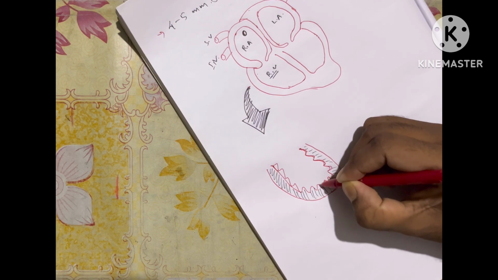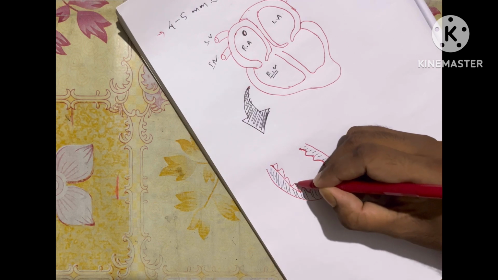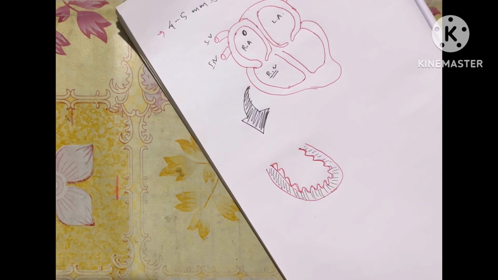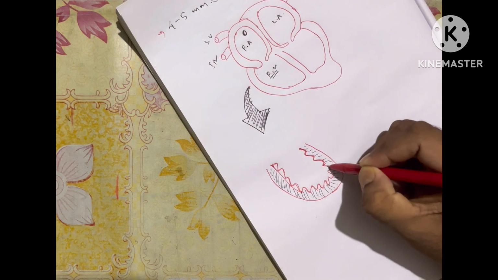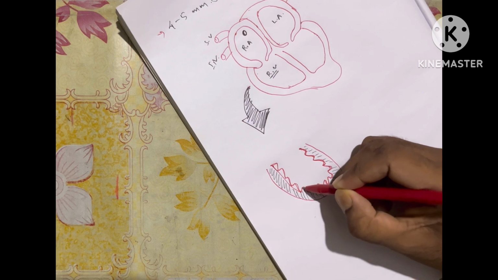The ridges are basically formed from the myocardium, and the endocardium is just lining over that myocardium. Right. So the endocardium is just lining over those ridges of myocardium. So these are the ridge-like structures inside the lining of our heart.